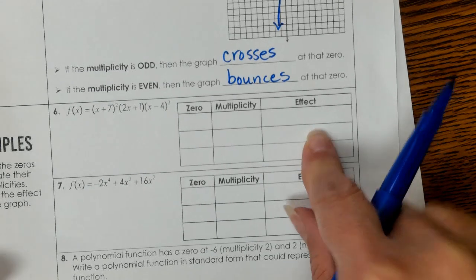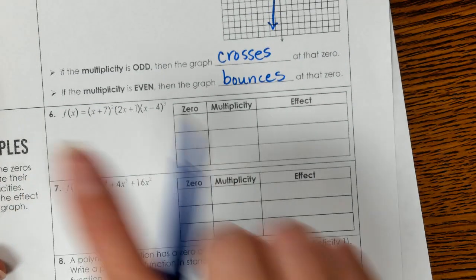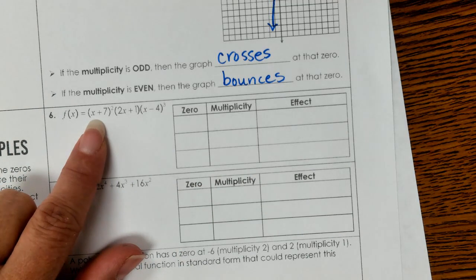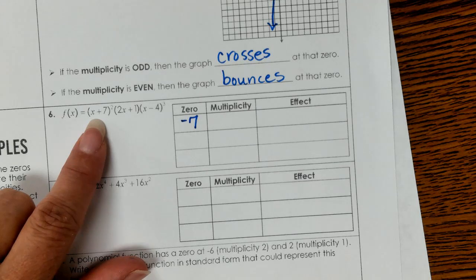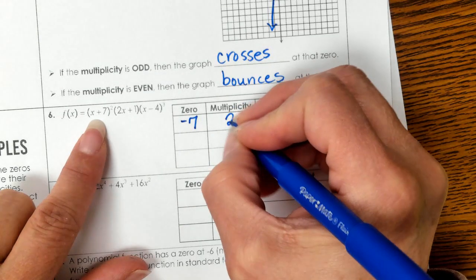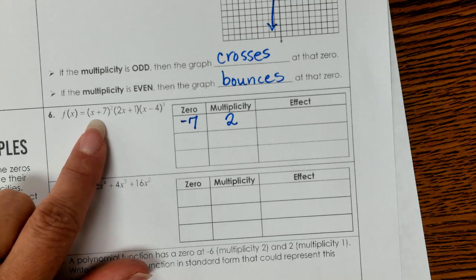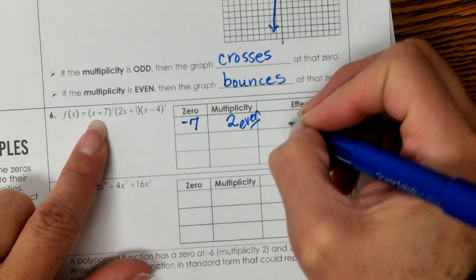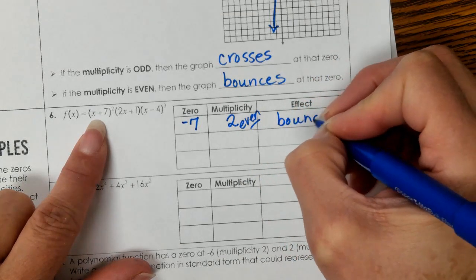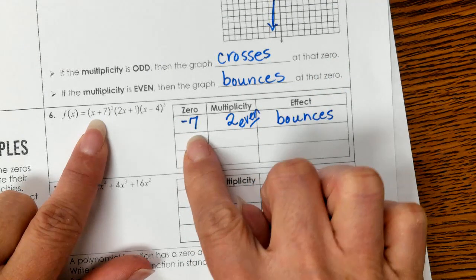Okay, so looking at this problem, I see the 0 of this first group would be what number? What number do you guys think is the 0 there? Okay, a -7. What's the multiplicity? 2. What effect does that have then? It bounces because that is an even multiplicity. So this one is going to bounce off the x-axis at -7.